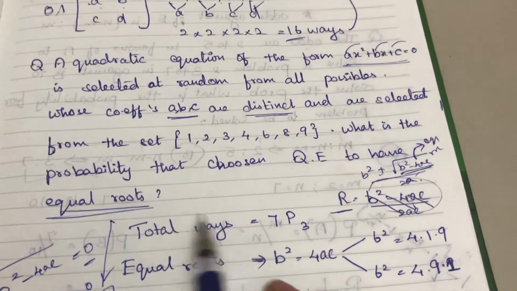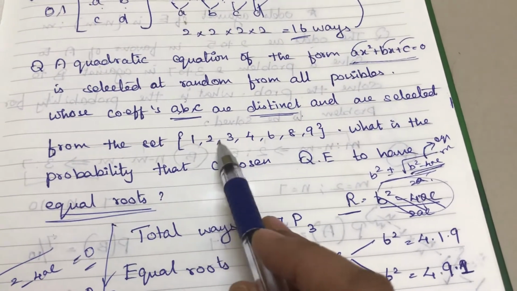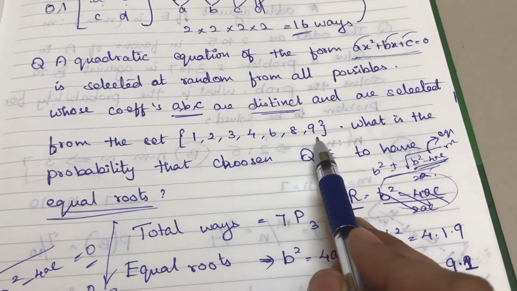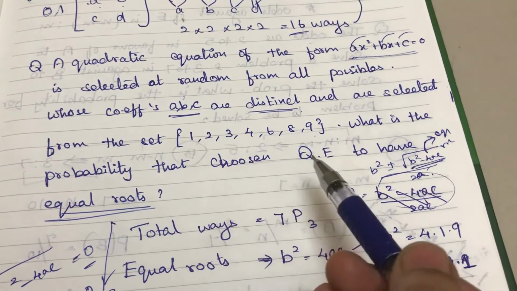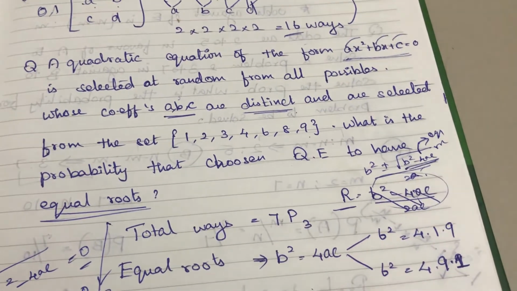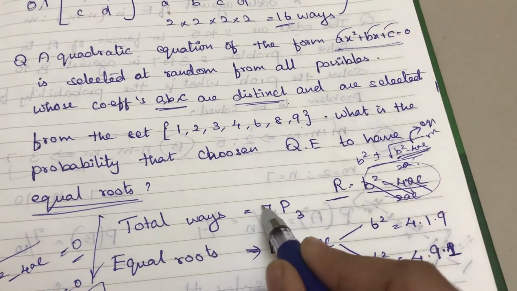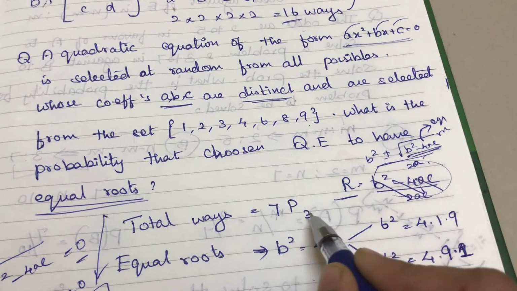First I need to find the total ways. 1, 2, 3, 4, 5, 6, 7. So out of 7 I need to choose 3 things, 3 coefficients. So I can easily write 7P3.